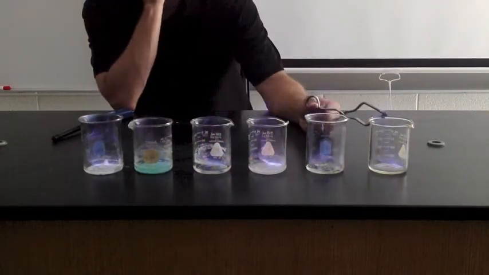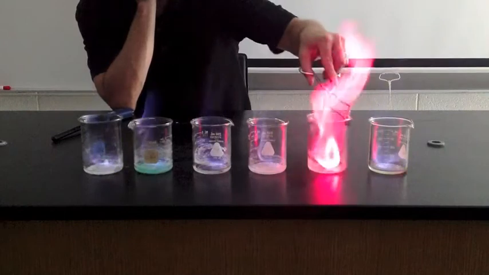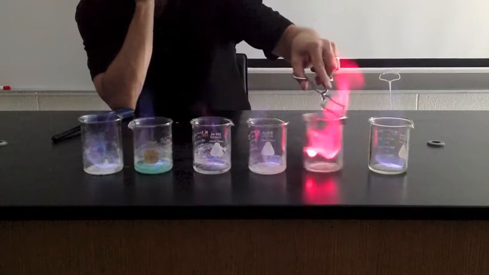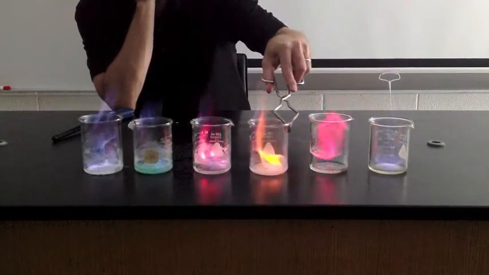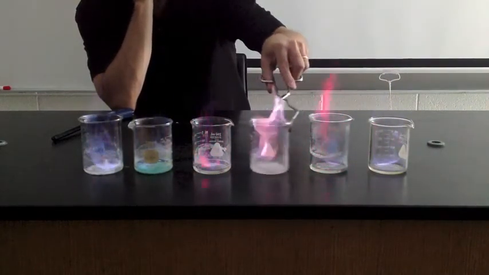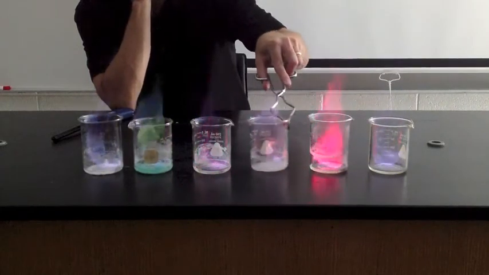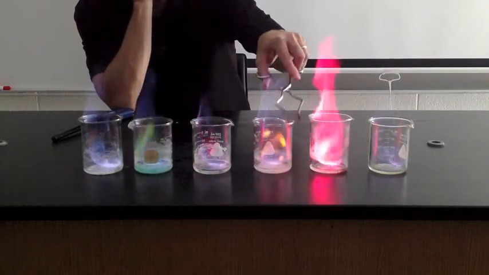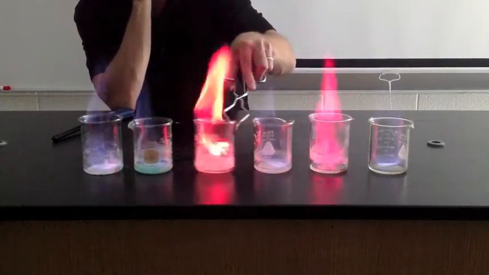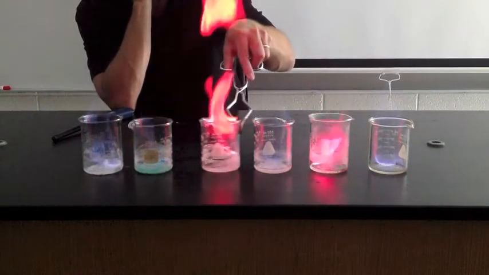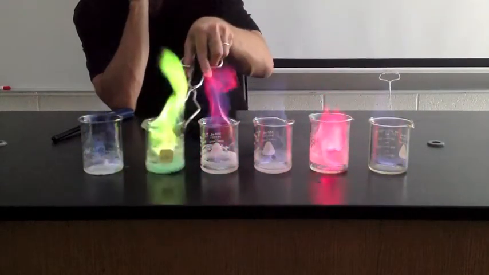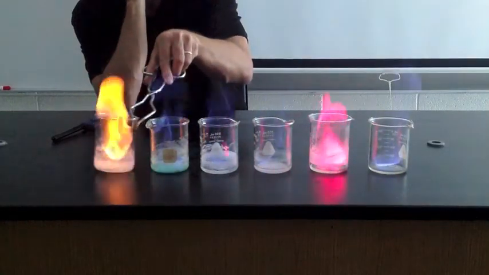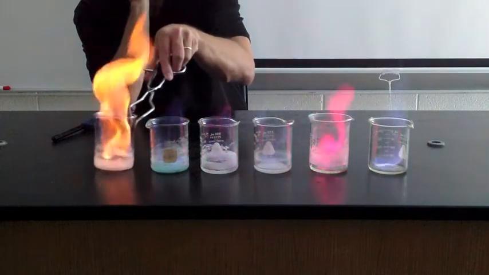We see there's nothing in the methanol. When we swirl the lithium, we see a magenta, or very dark pink, whatever you want to call it, type of flame. The potassium produces a purple flame. And when we say the potassium, we mean the ion. It's not actually the metal burning, it's the ion. And the strontium, we see a red flame. With the copper, we see a green flame, and with the barium we see an orange or yellow flame.